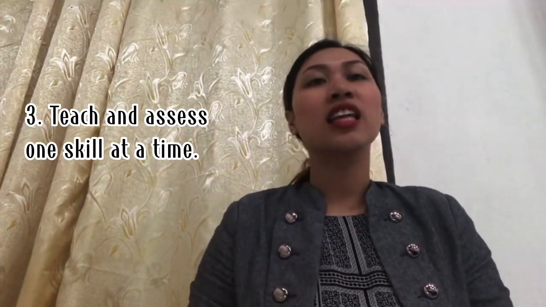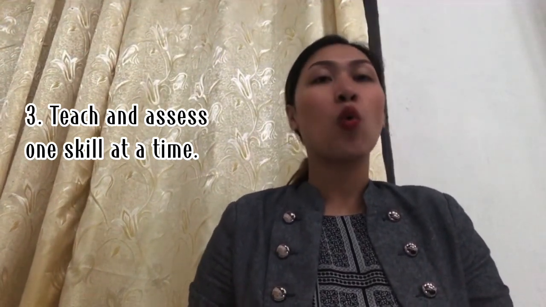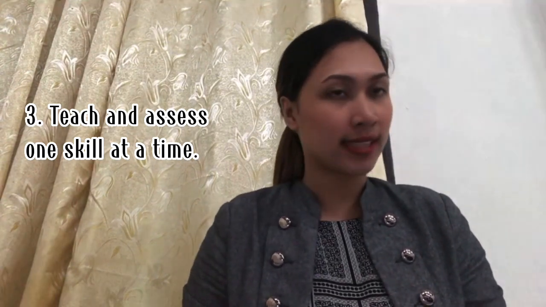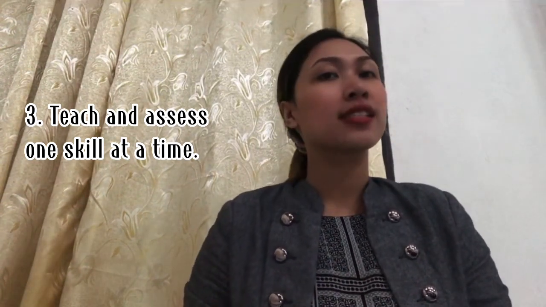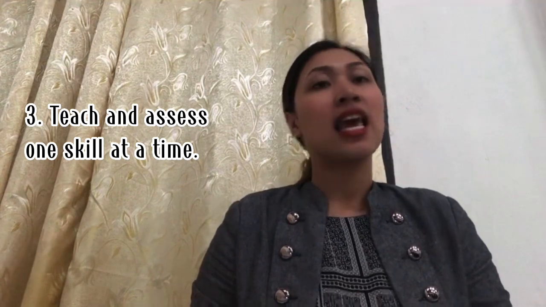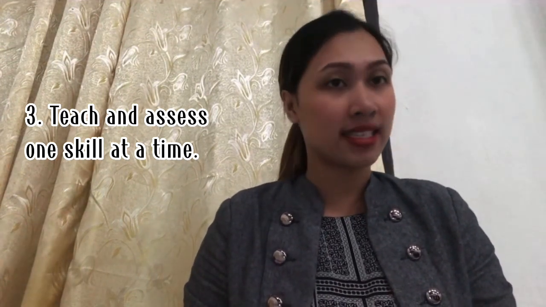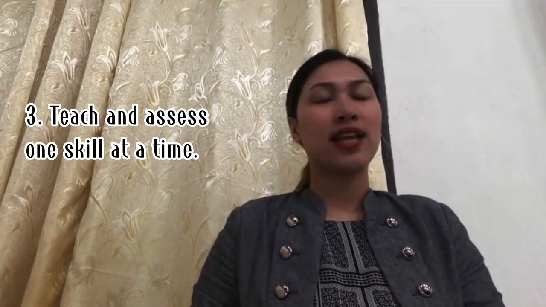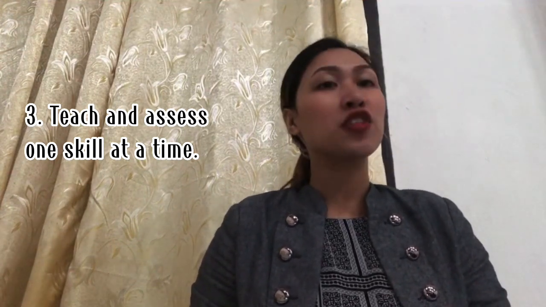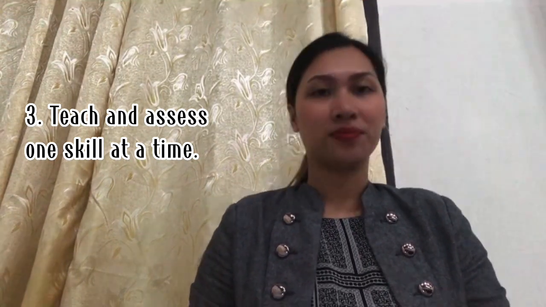The third tip is to teach and assess one skill at a time. Do not inundate students with a set of rules and practices. Instead, give students time to learn, practice, and apply one concept at a time. When assessing writing correctness, focus mainly on the one or two concepts you introduced during the project.